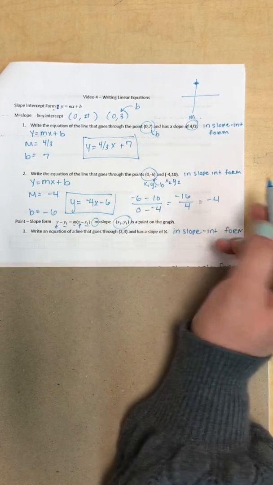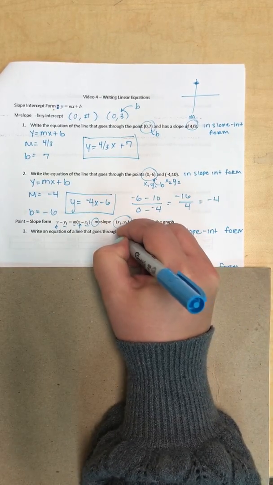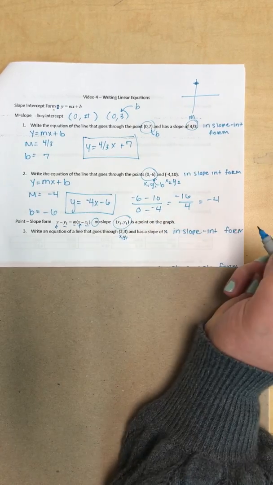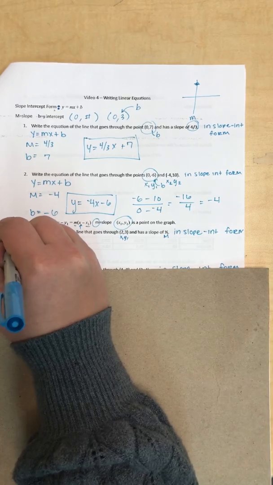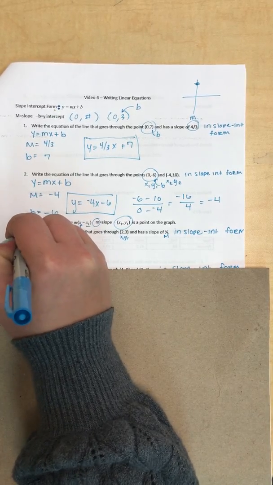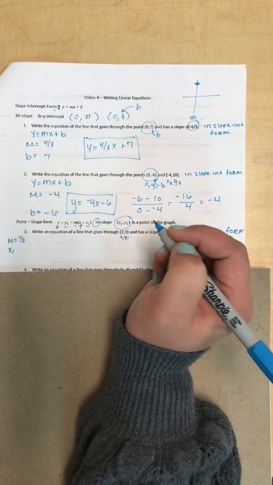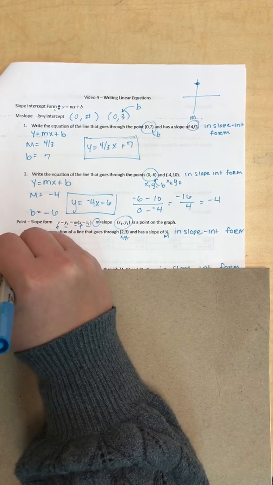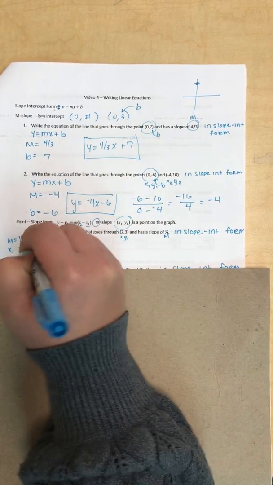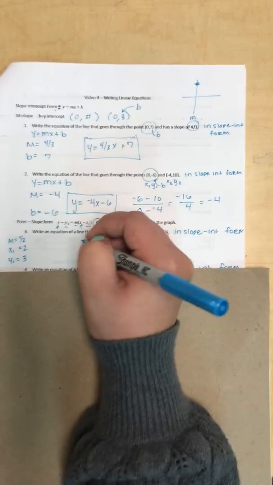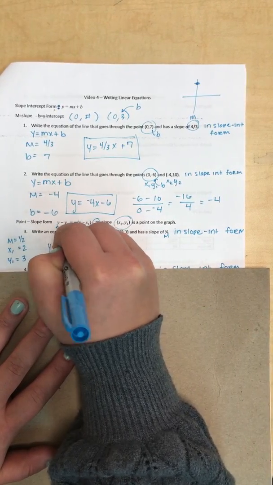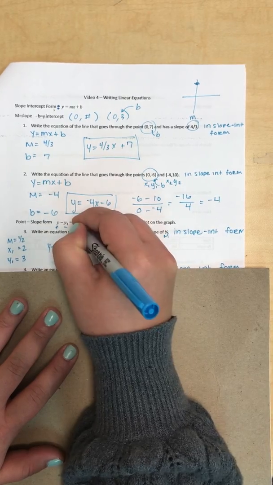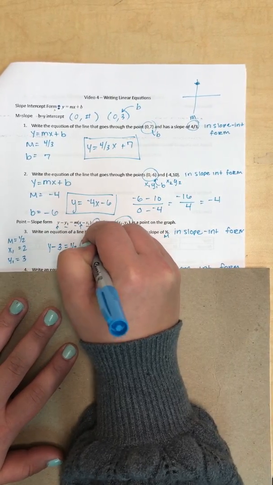Okay, so write the equation of the line that goes through (2, 3) and has a slope of 1/2. Well, this is your x1, y1. There's your point, and there's your slope. I could write that off to the side: m is 1/2, x1 is 2, and y1 is 3. So I'm going to plug it into point-slope form. So y minus y1 equals your slope m times (x minus x1).